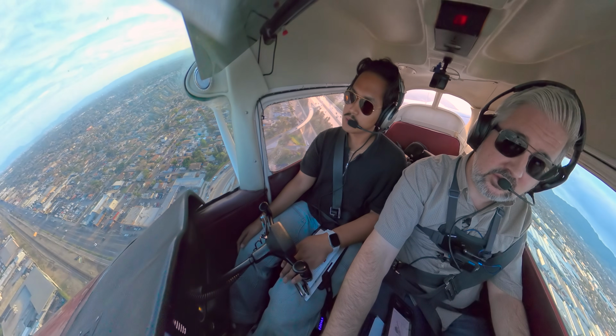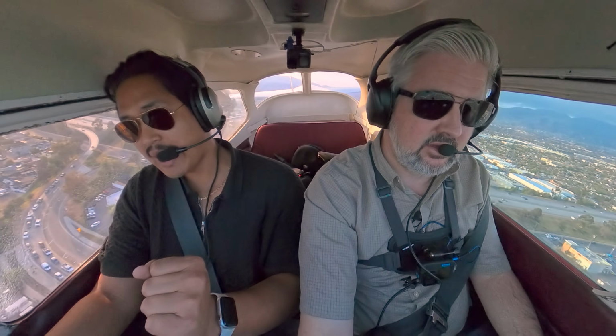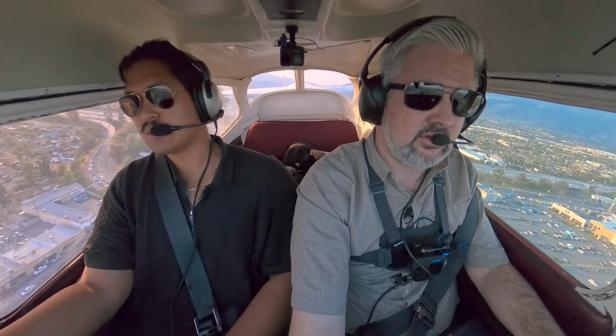This approach felt even more natural than our first flight. Looks like we're a little low, so you can add some power. Feeling confident in slow flight makes it much easier to control altitudes and speeds.